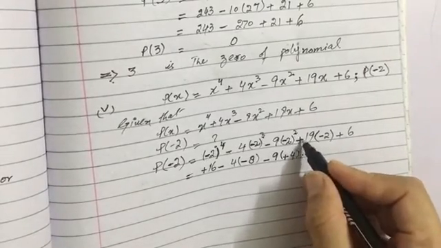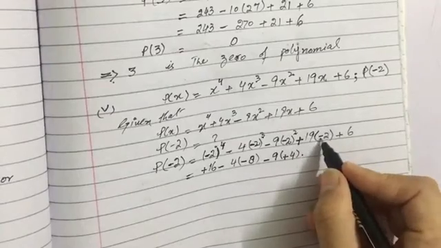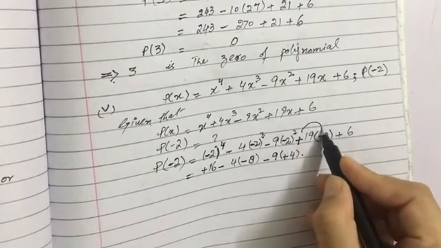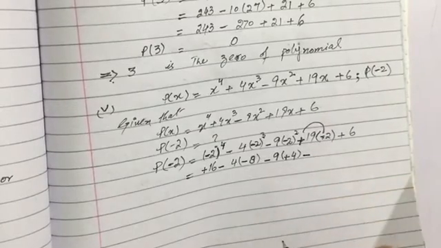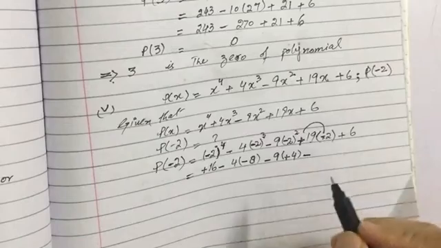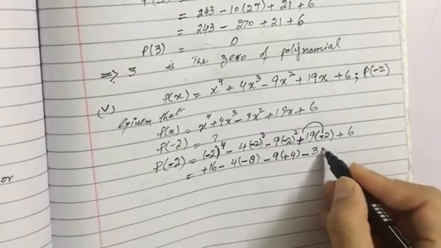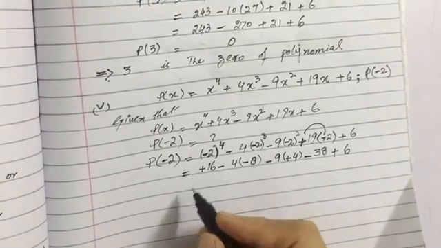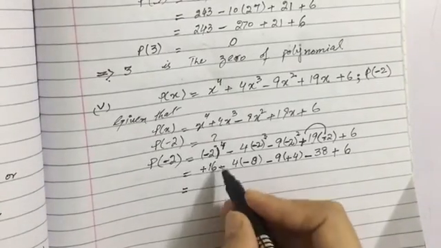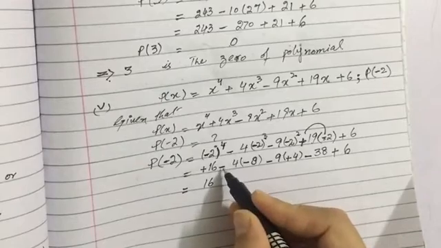And then the product of two opposite signs is negative. So these two are opposite signs. I will write here minus, and 19 times 2 is 38, so the product is 38, plus 6. Now solve it further.